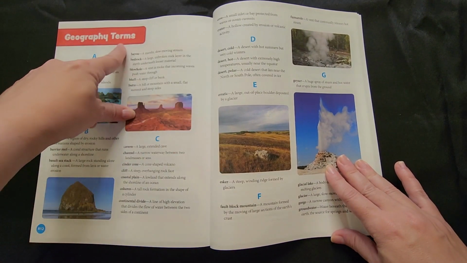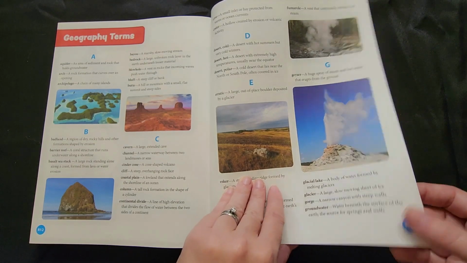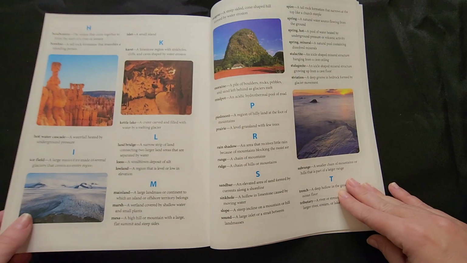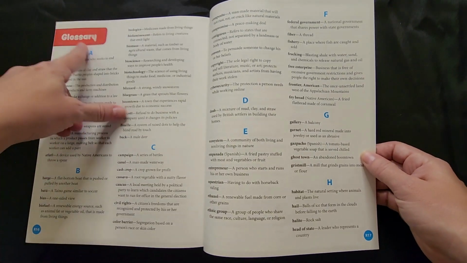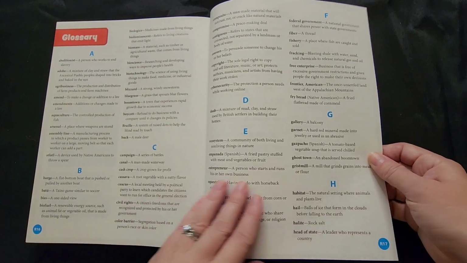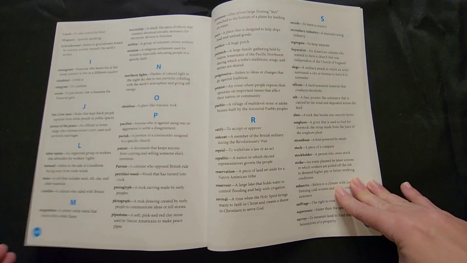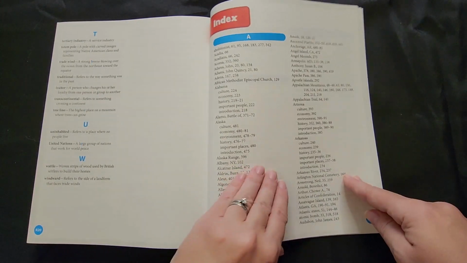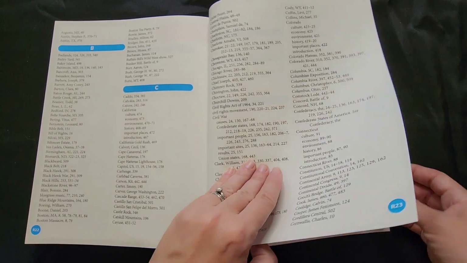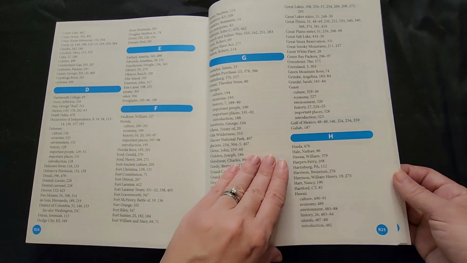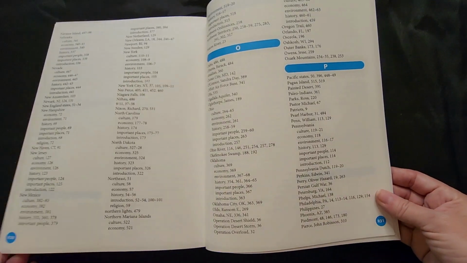There's also a section of geography terms to find so that they can look back if they find something in their reading that is unfamiliar. And there's also a glossary of different vocabulary words that will also help aid them in understanding the different lessons and their reading. There's an index that covers all of the different topics, people, and regions covered throughout this course.